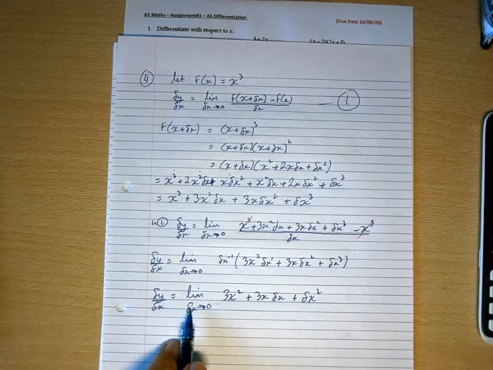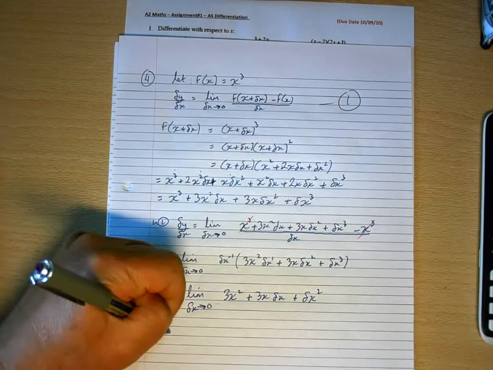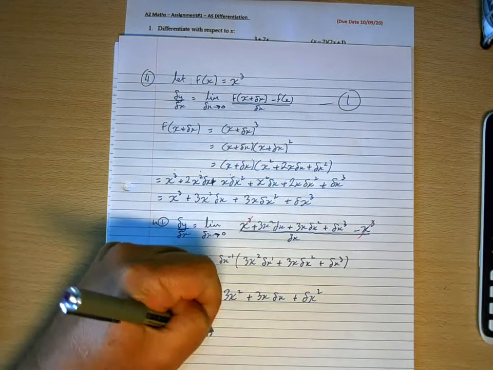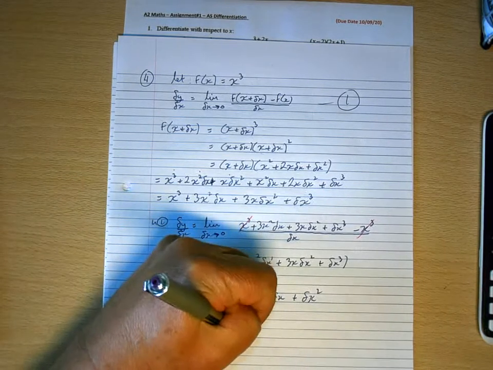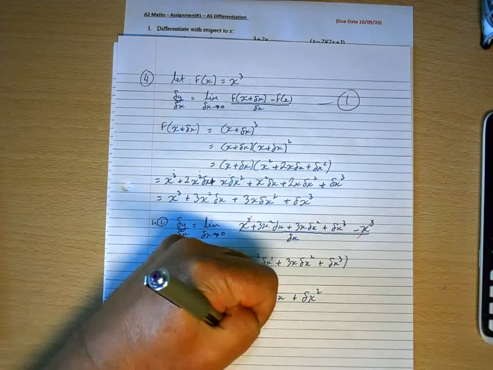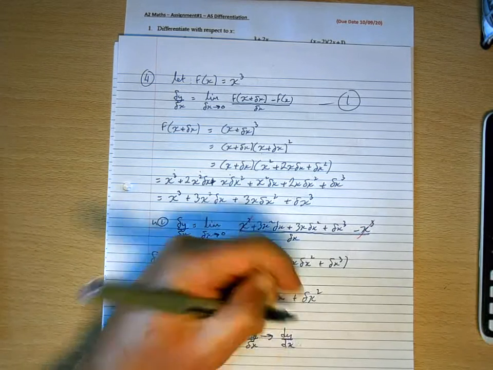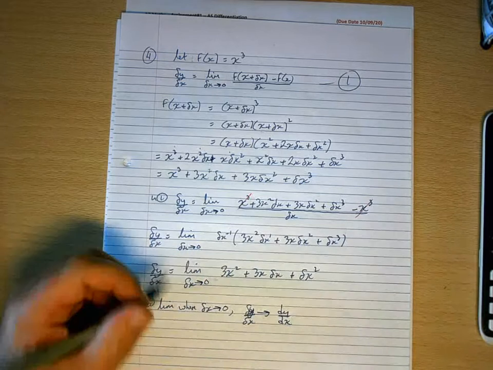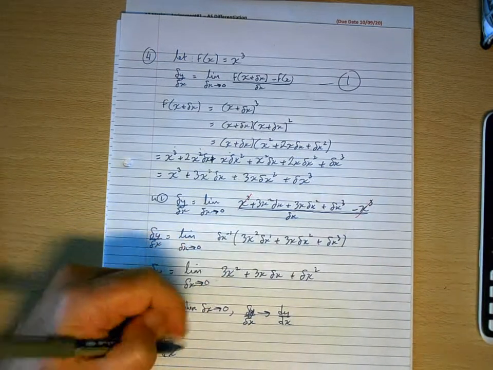Once I've done that, now I can say at the limit where delta x tends to 0, delta y over delta x tends to dy/dx. So dy/dx will be 3x squared.